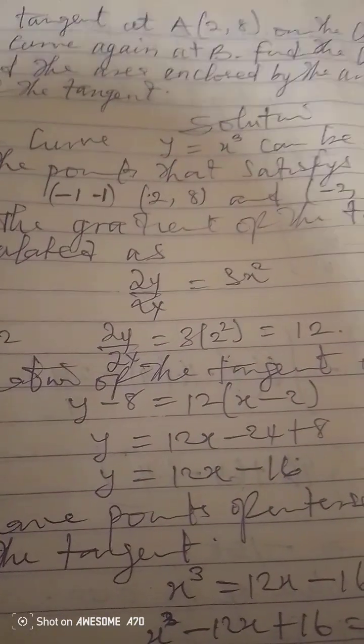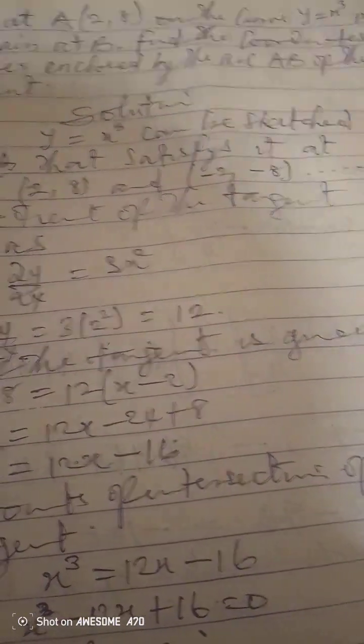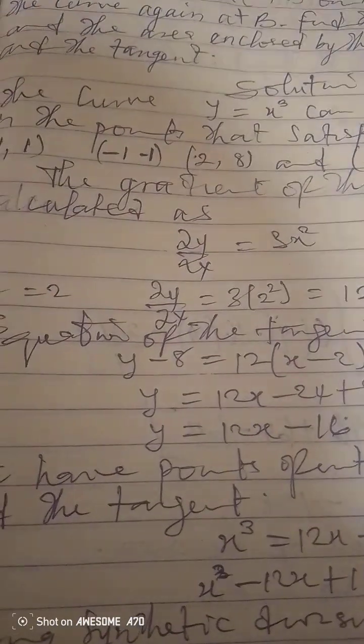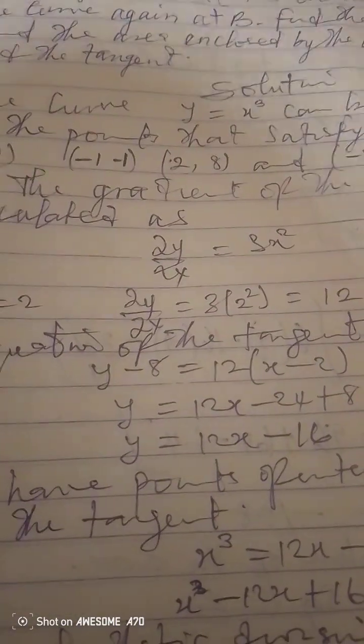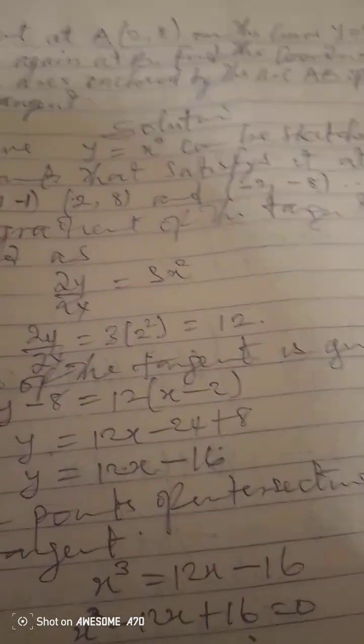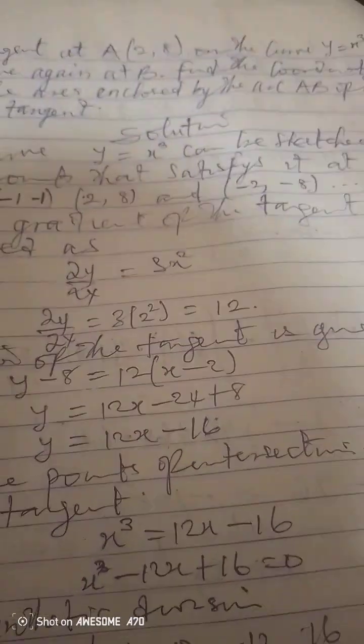The curve y equals x cubed can be sketched through the points that satisfy it: (1, 1), that is when x is 1, y is also 1; (-1, -1), that is when x is -1, y is also -1; then (2, 8), that is when x is 2, y is 8; and (-2, -8), when x is -2, y is -8, and many other points. So we can use these points to sketch.